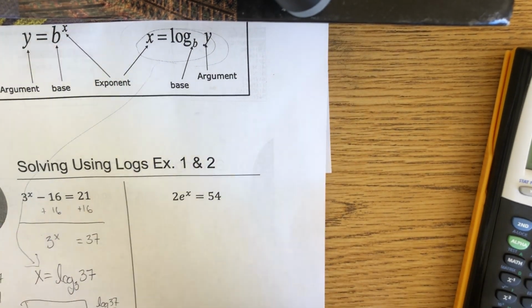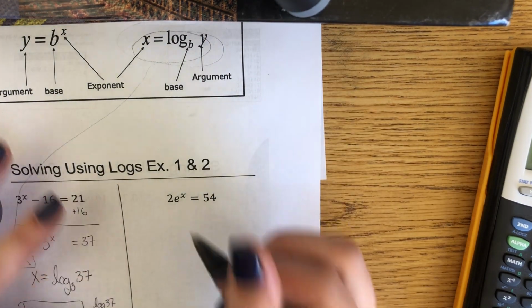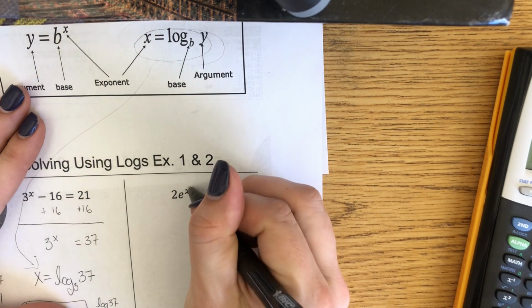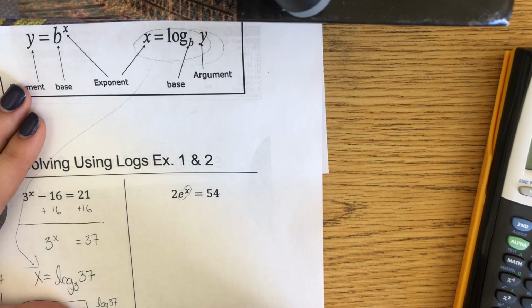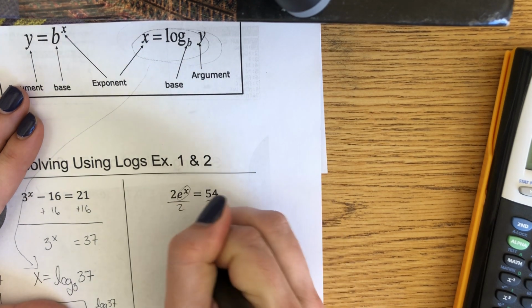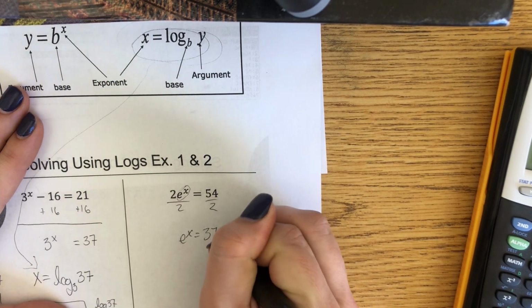All right, let's do this one. So I have 2 e to the x equals 54. So I want to isolate the exponential part of this. So I want to get rid of the 2. So I'm going to divide by 2 on both sides. So I have e to the x equals 27.